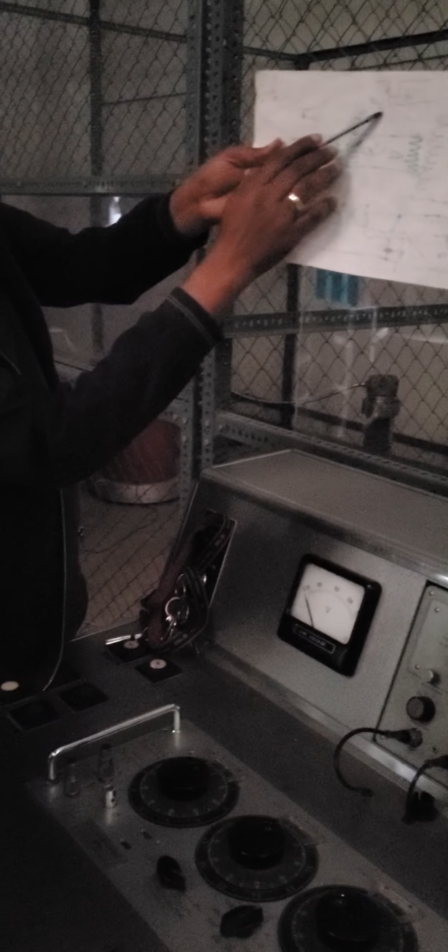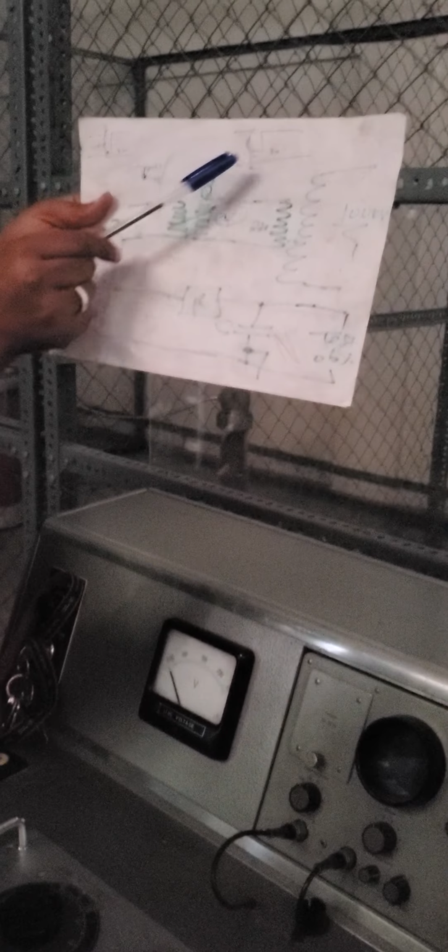Input voltage, output voltage. If this sliding point is at this point, label these points A, B, C. If the sliding point is at point A, the output voltage will be what? Zero. Why? Because the output voltage is given as R output to R input times the input voltage.